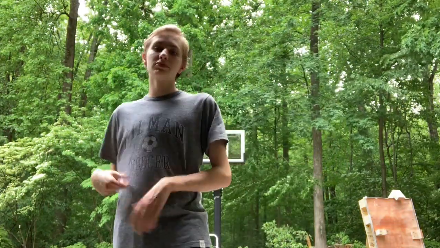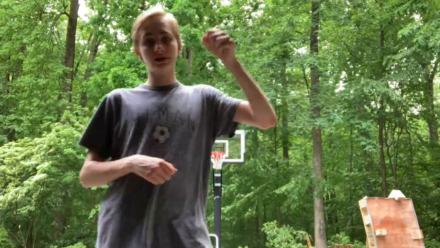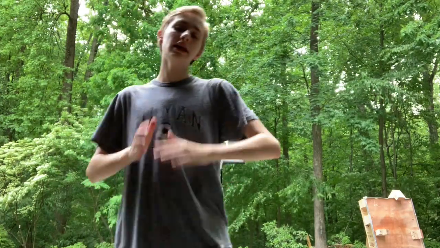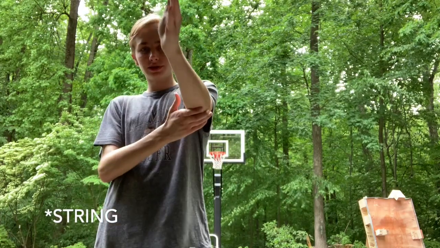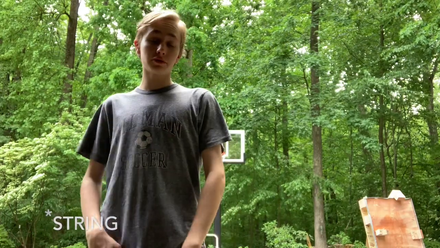For the next step, I'm going to be measuring from the top of the backboard down to make sure I'm on an even plane, and then measure that out 15 feet and mark it with a line straight from the center of the rim, because that is where the free throw line is. So let's get into it.